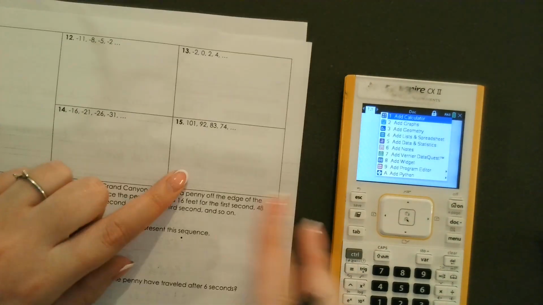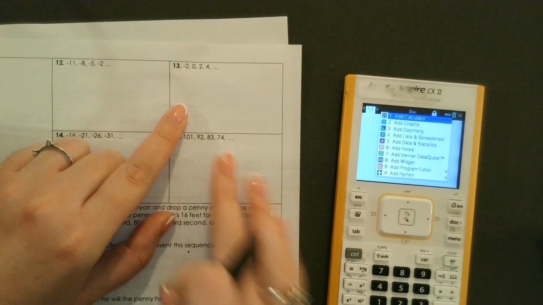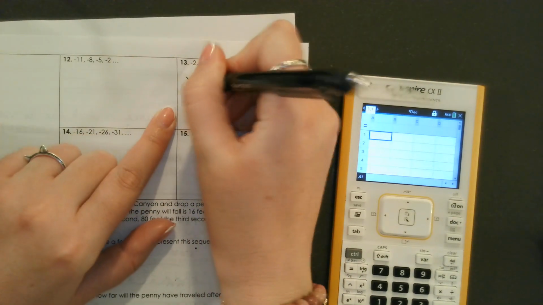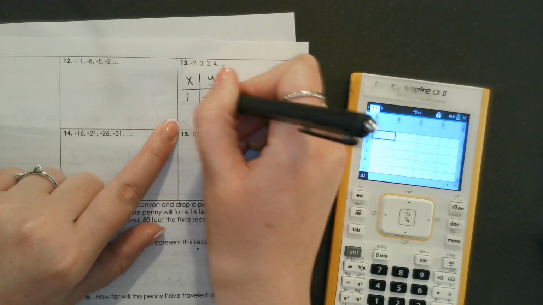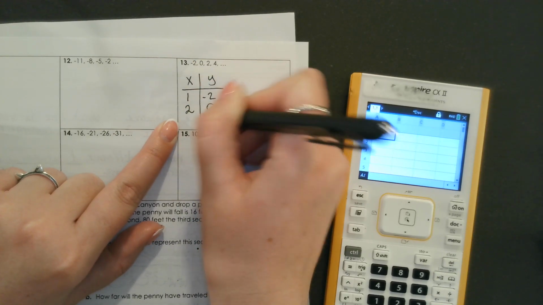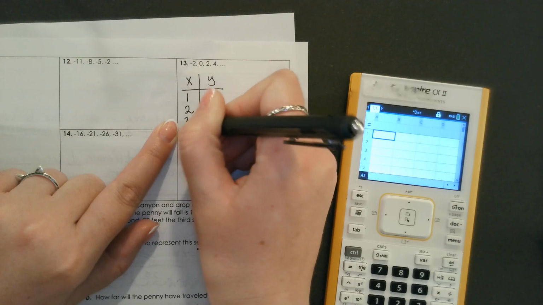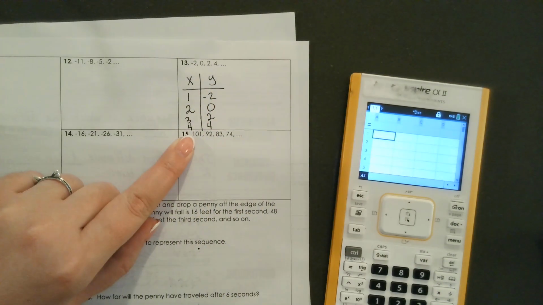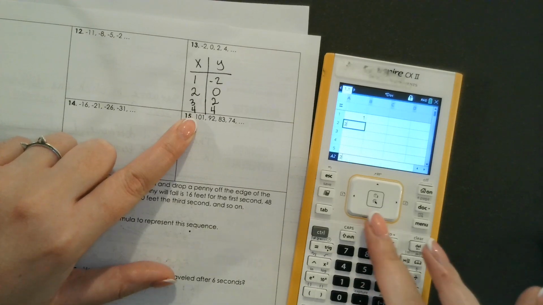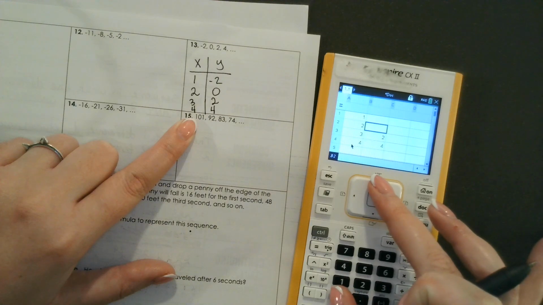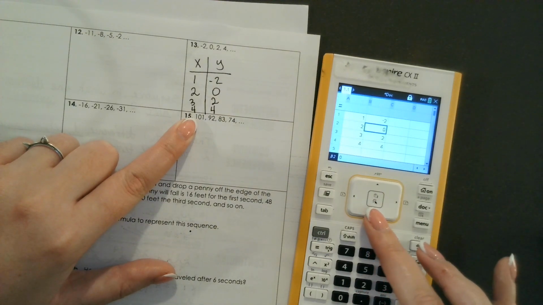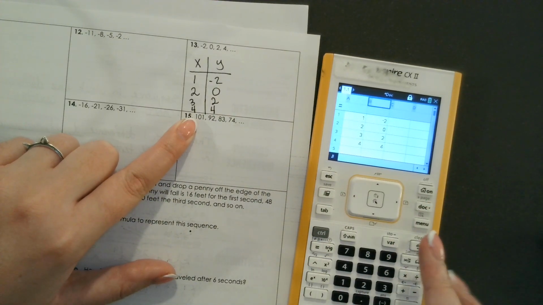Let's do one on the back. Let's do number 13. To start off, I will make my table. The first term is -2. The second term is 0. The third term is 2. And the fourth term is 4. So now I'll input those values into the calculator. And, oh, I forgot to label my X and Y's up here.